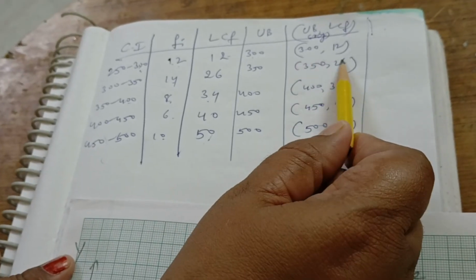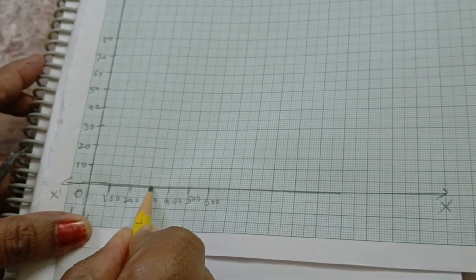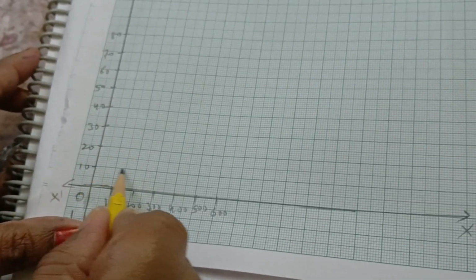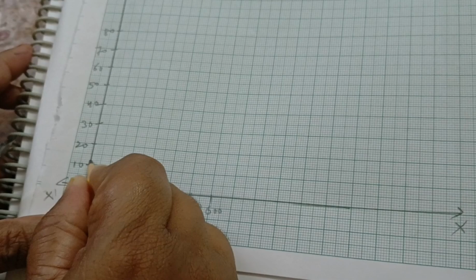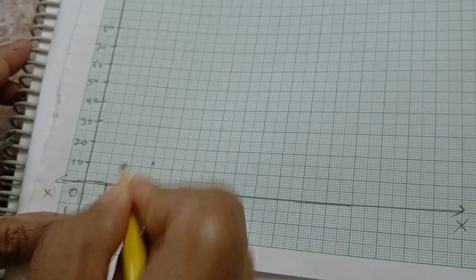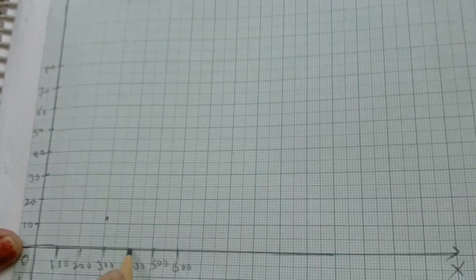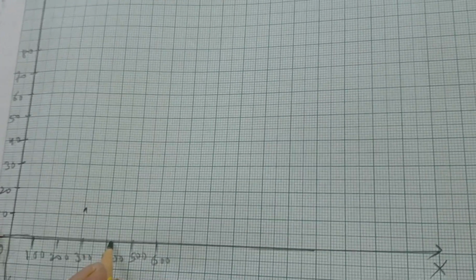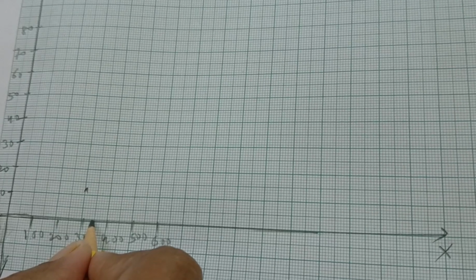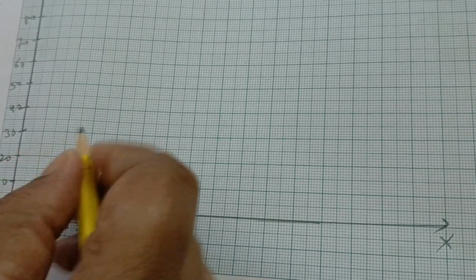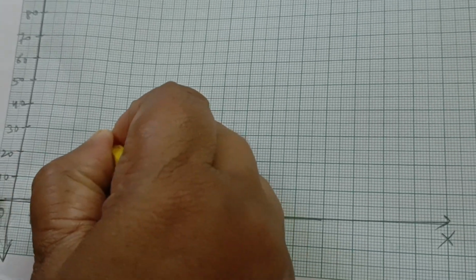Now we are going to plot. See here in red, 12. Where is 300? Here on the x-axis. And where is 12? After the 10, the second line, that is 312. Next one, 350: in between 300 and 400. For 350 we have 26, so after 20, the 6th line.